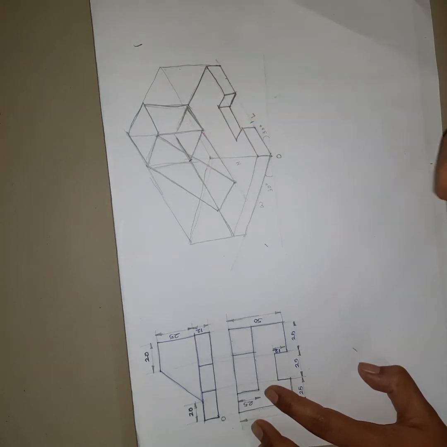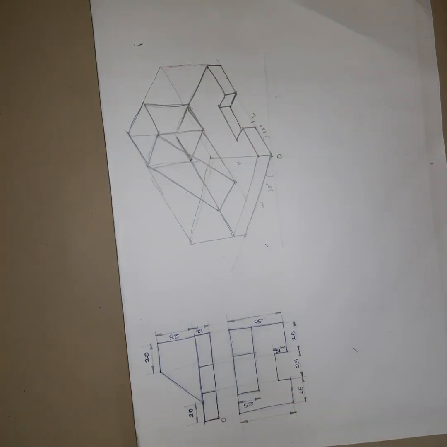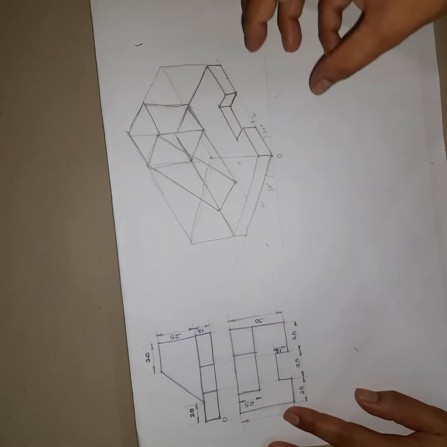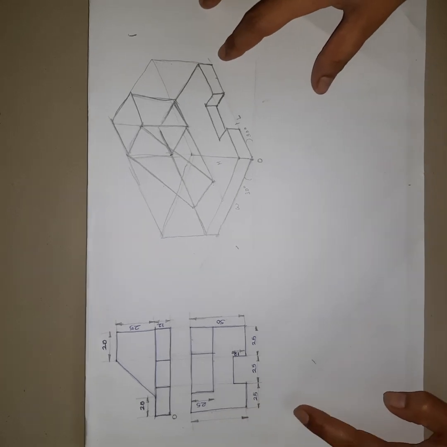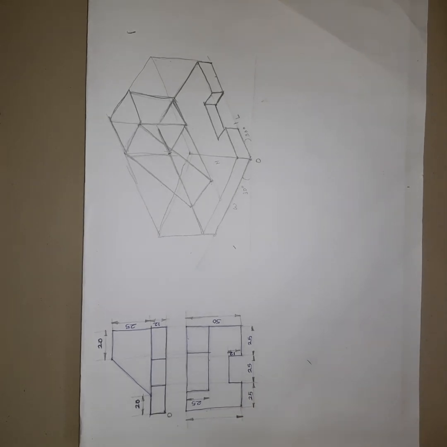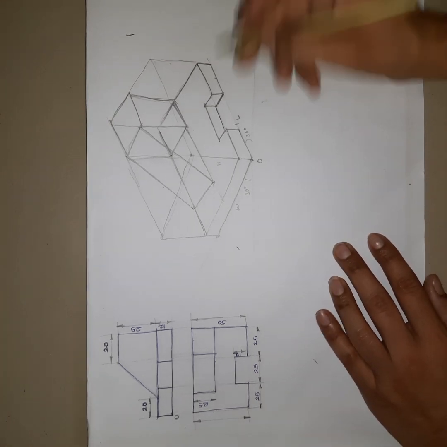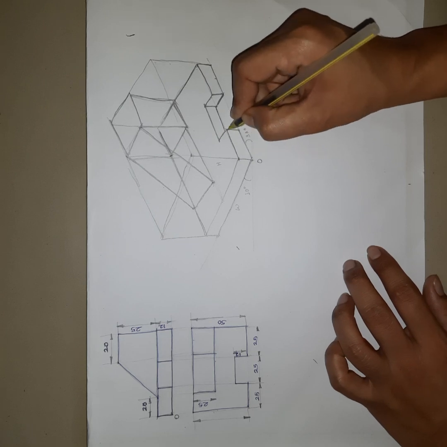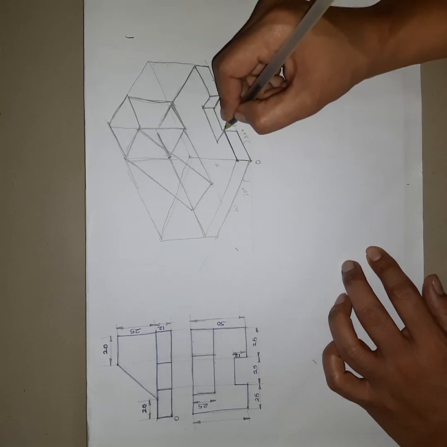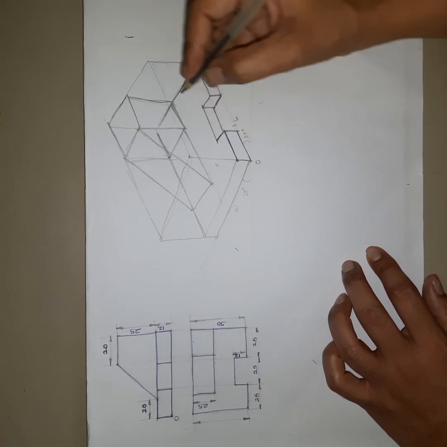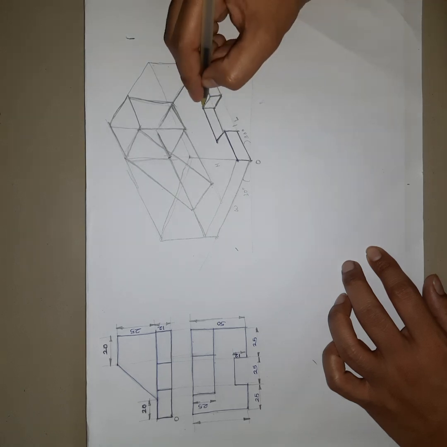Okay, now see which portion should be dark. When you look at this object from the front side, from the left hand side, and from the top side, those parts are visible. Only for those parts you have to draw a dark line, and for the remaining you have to use a faint line. Okay, so it depends on your imagination. You just have to imagine that object. So draw the parts which are visible in an isometric view.